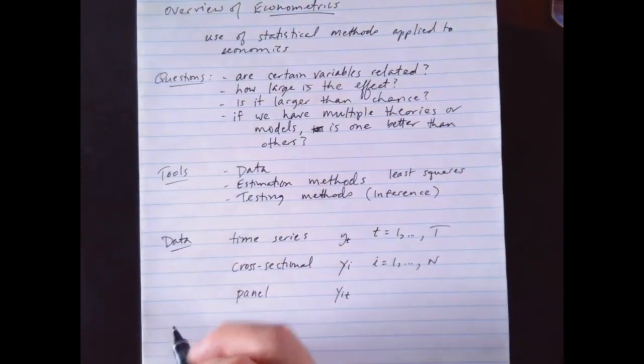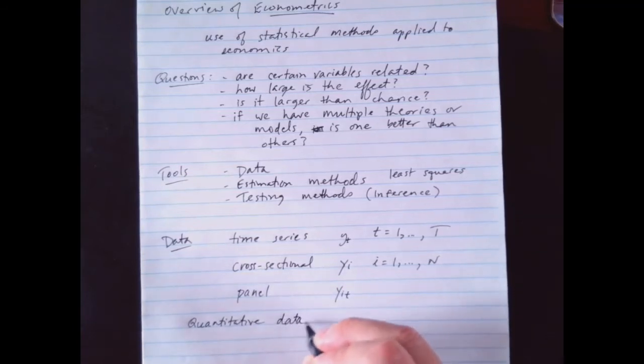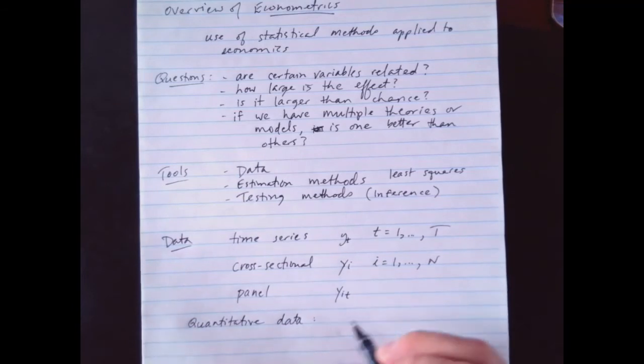Now there's a further distinction with the data. There's quantitative data, and that's just the usual data that comes in numerical form, just numbers.